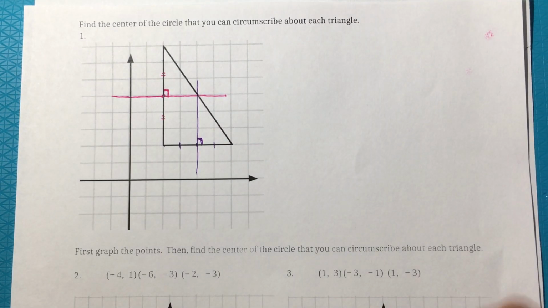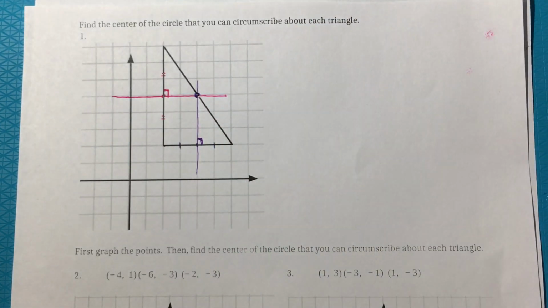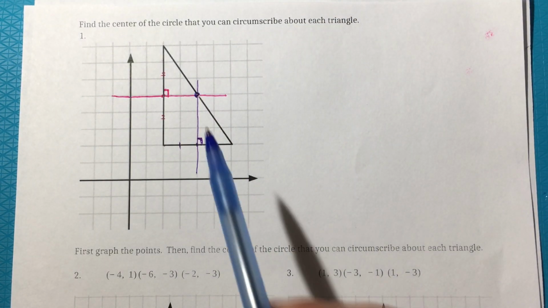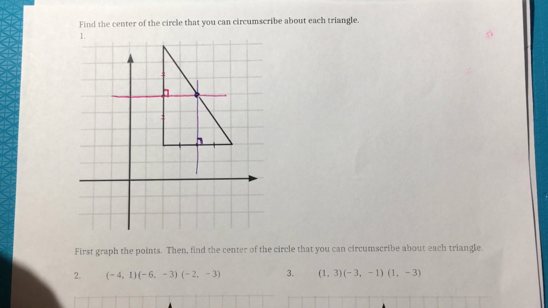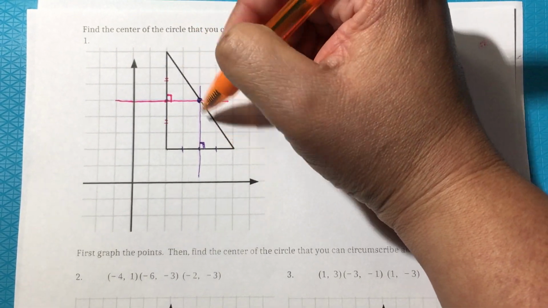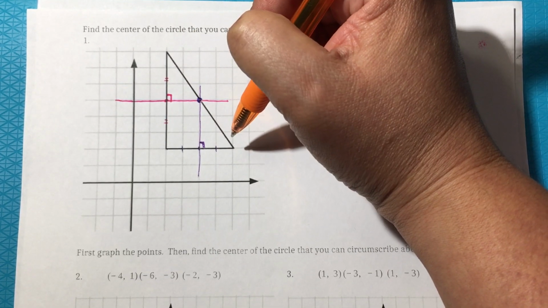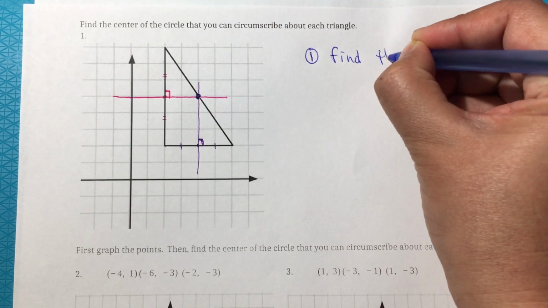That would be enough. That's enough. That means wherever they meet, that's my circumcenter, and that circumcenter is the same distance to all the vertices. However, I do want to take this time to find the perpendicular bisector of this side so that we can practice with the slope. We're going to find the slope of the side.